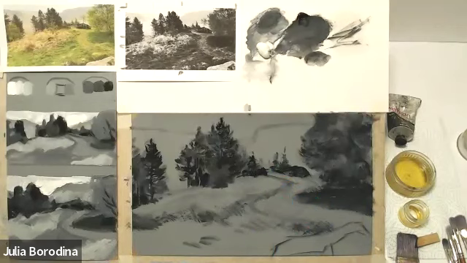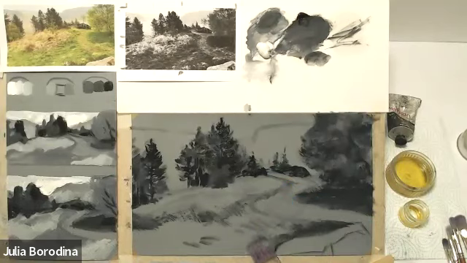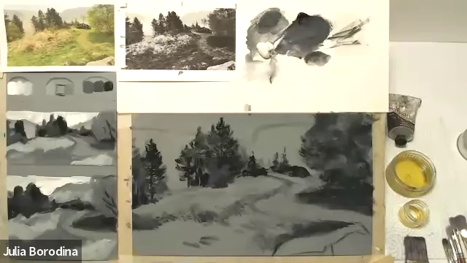Okay, and then this shadow. Okay. And a bit more perhaps of unity of darkness next to the rock here, and I'm ready to move on to the next step.